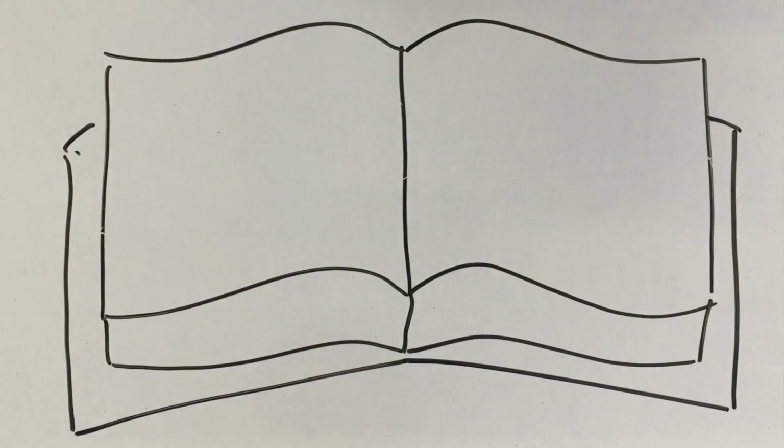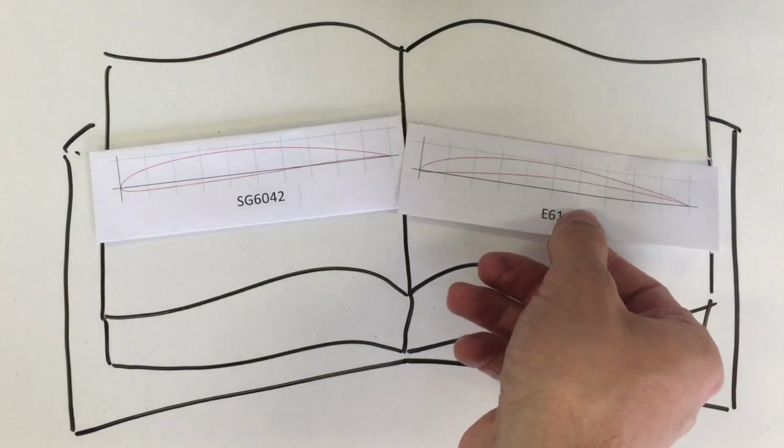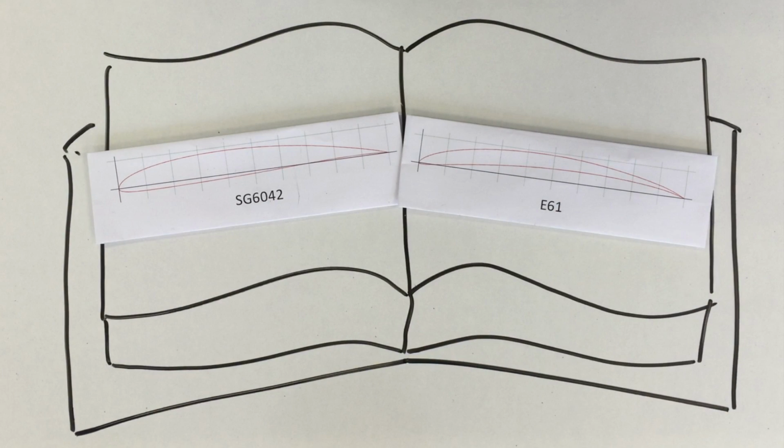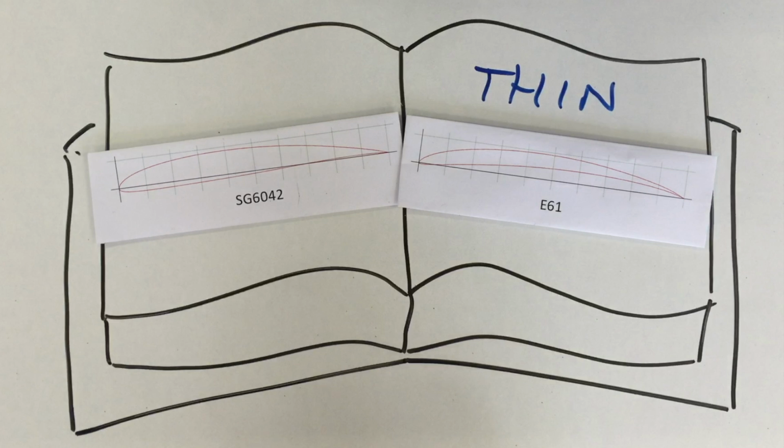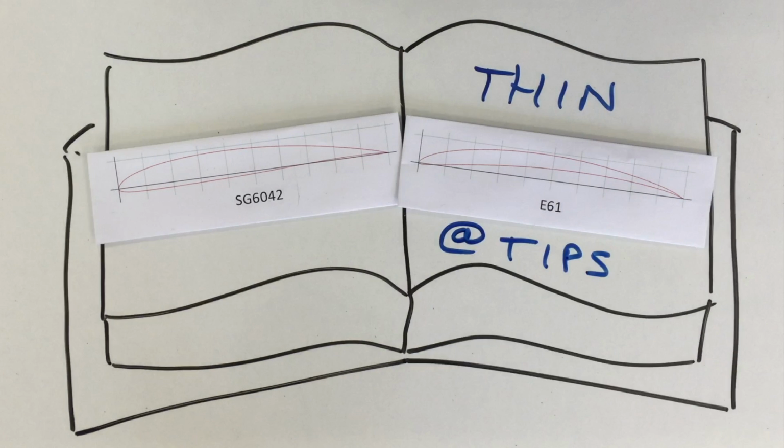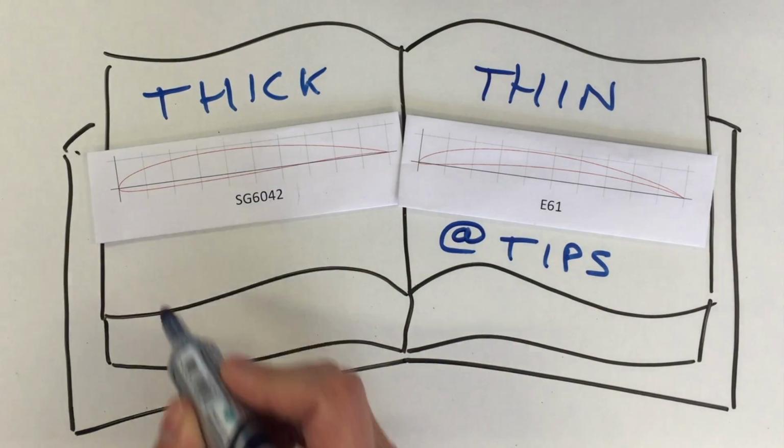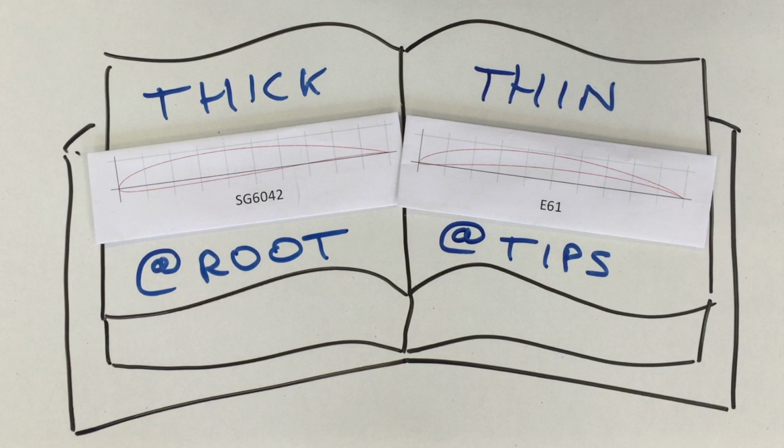Our research indicated that both the SG6042 and E61 aerofoils would perform well for our design parameters. The E61 aerofoil is better for high-speed applications, and since it is a much thinner profile, it was a logical decision to use this profile closer to the blade tips, where the structural stresses are lower and the rotational velocity is greater. We used the SG6042 aerofoil section closer to the blade root in order to optimize performance.